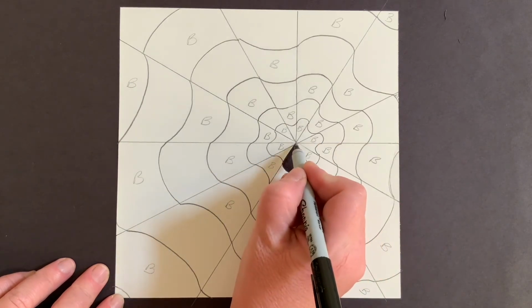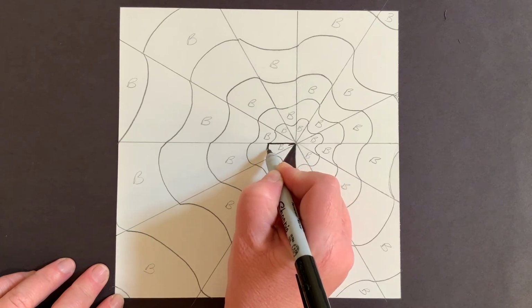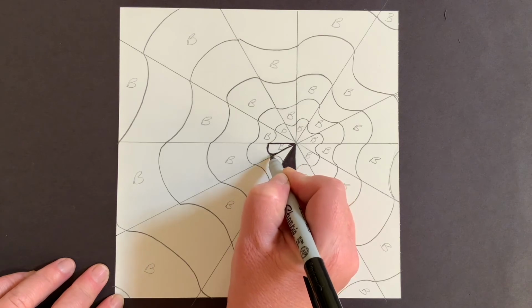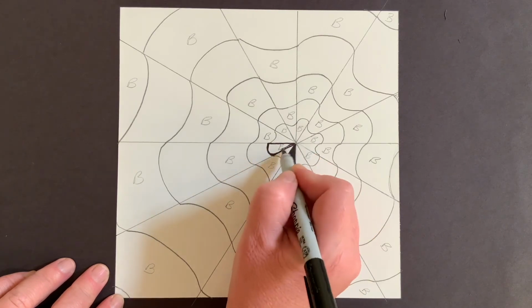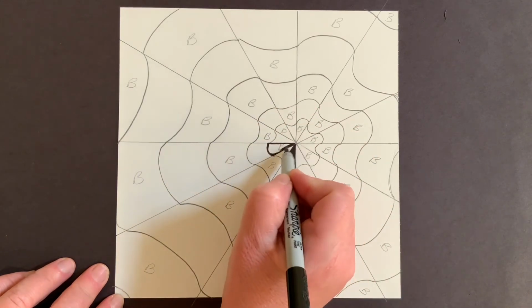All right, so now I'm going to move on to the next space that has a B. I think I'm just going to color this circular wave with the extra fine for now.